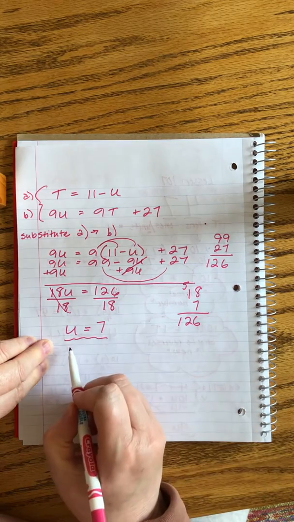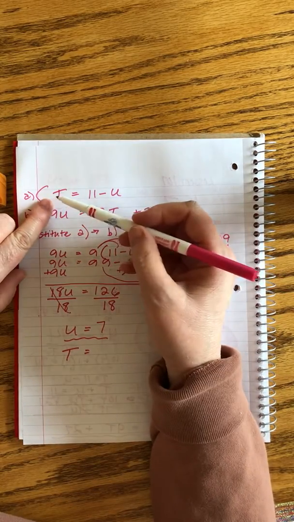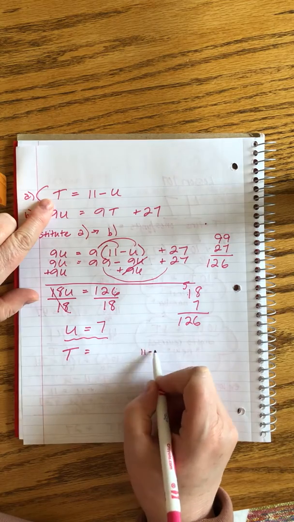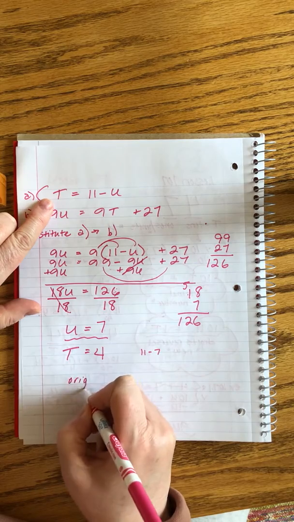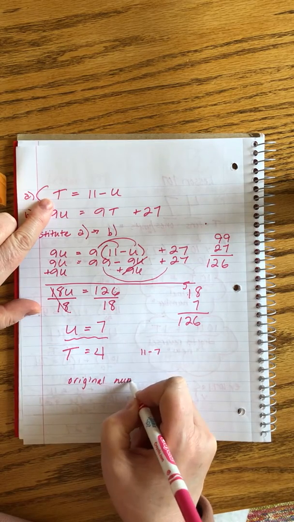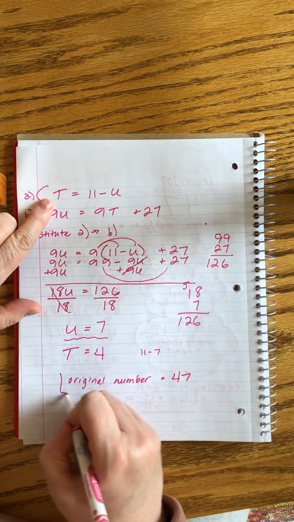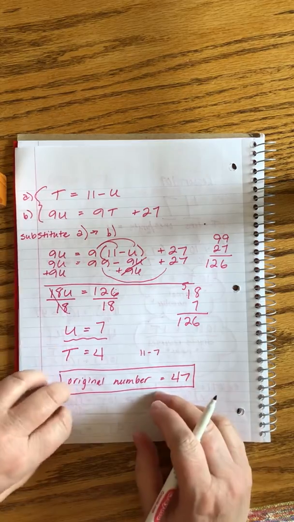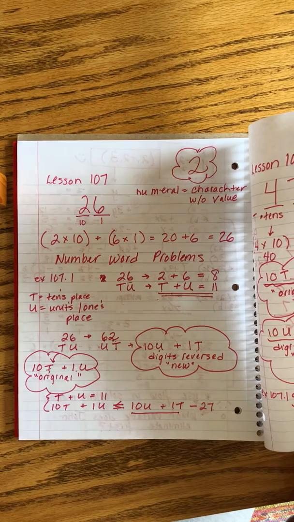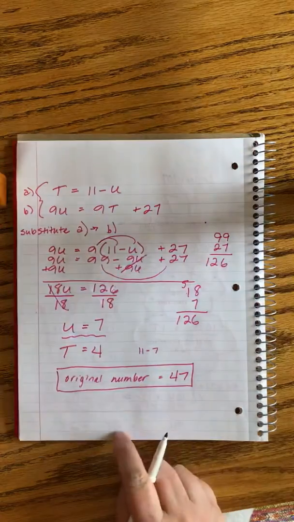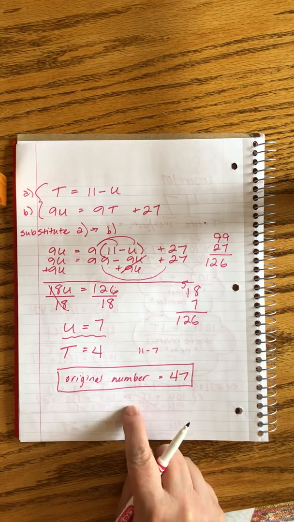Now we need to solve for t. And we can go right up here and see 11 minus u equals t. So that would be 11 minus 7, and this would be 4. So that means our original number equals 47, which, funnily enough, is the number that I just randomly chose out of my head to start this lesson. That's funny. It just worked out that way. But the answer to our problem is 47.